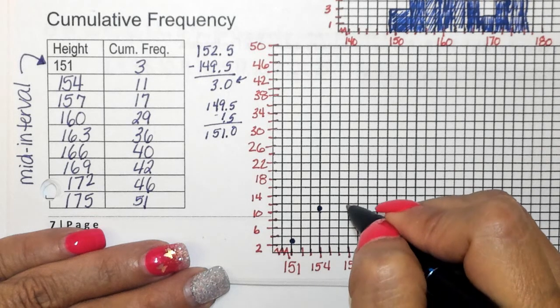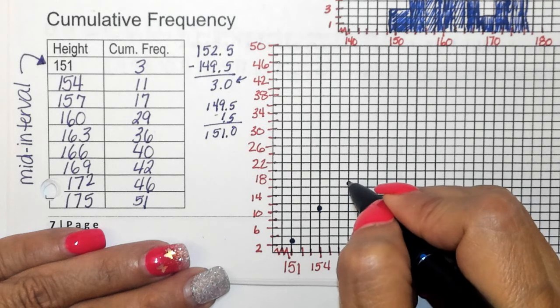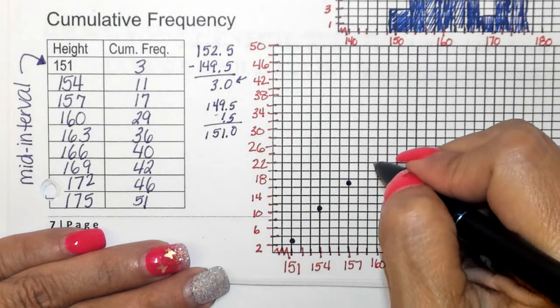157 is going up to 16, 17. 160 is going to 29.